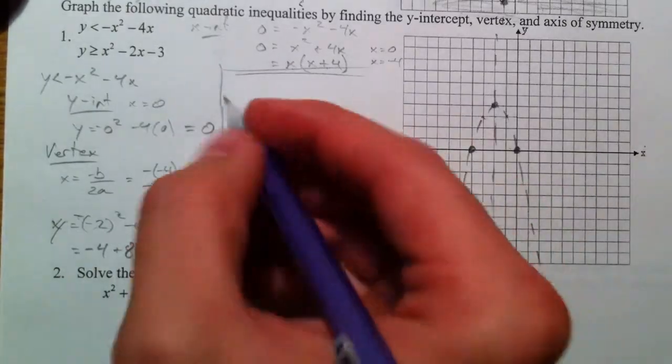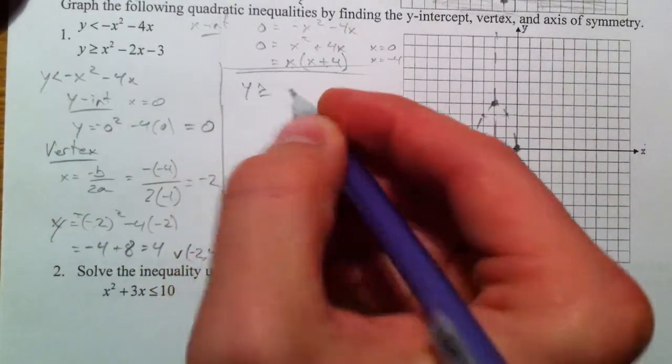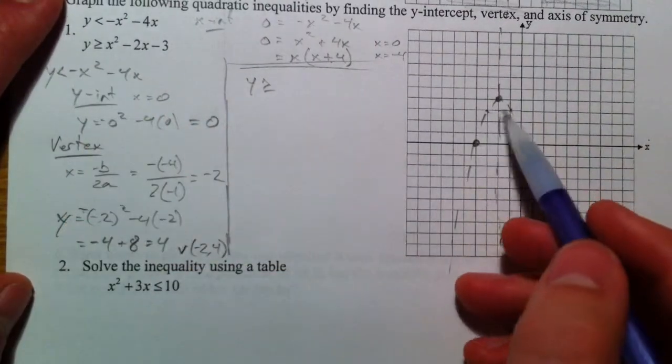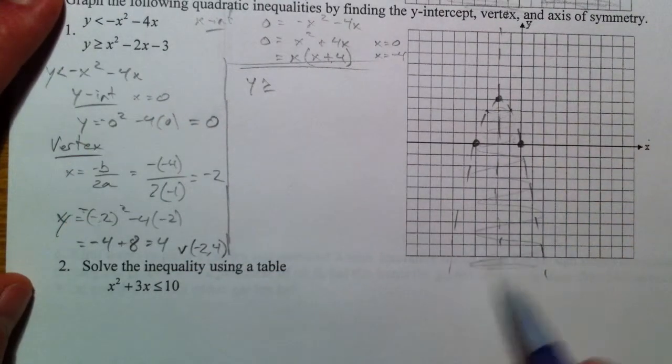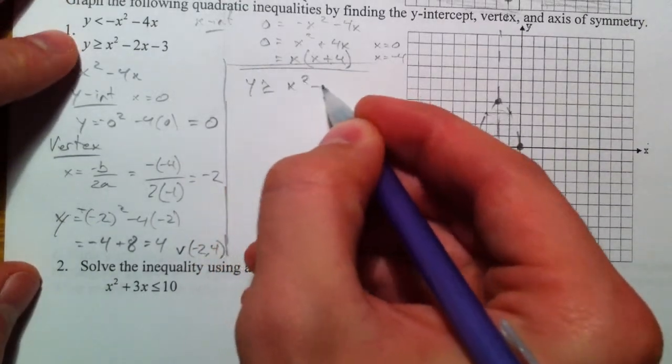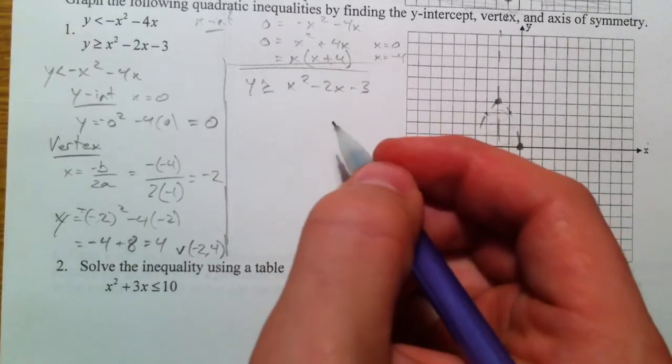So that's the one. And now we do y is greater than or equal to x squared. Sorry, when we graph this now, it's y is less than, and so we are going to shade below. Now y is greater than or equal to x squared minus 2x minus 3.